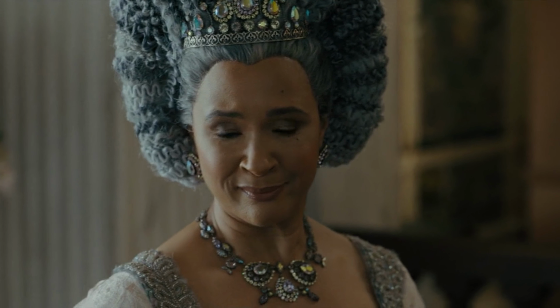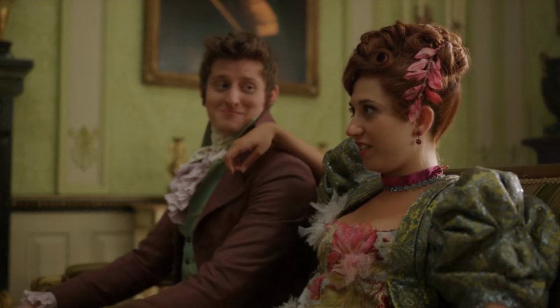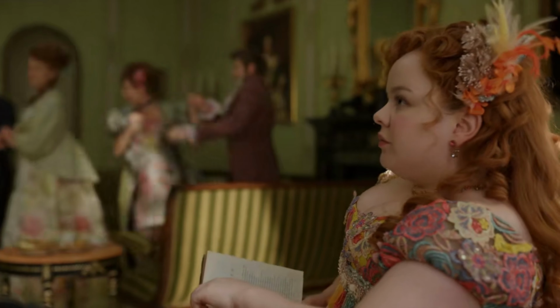Season 3, the narrative moves into 1815, where the central plot revolves around Colin Bridgerton and Penelope Featherington. After traveling extensively, Colin returns to London with a newly acquired suave persona, while Penelope has decided to distance herself from him after overhearing his disparaging comments the previous year.